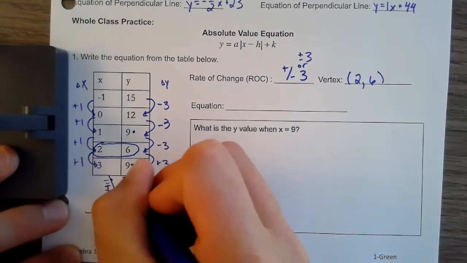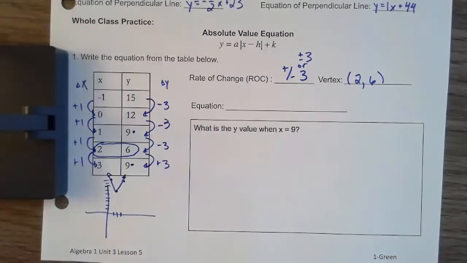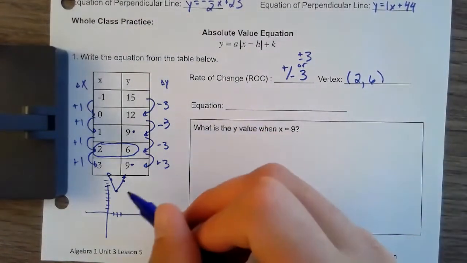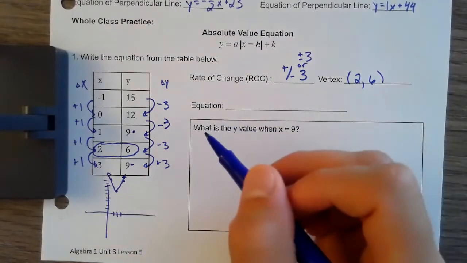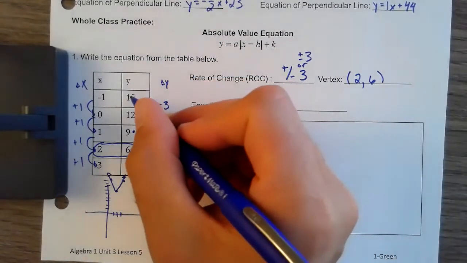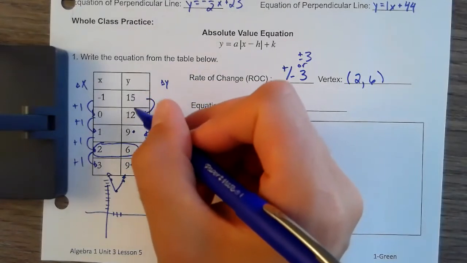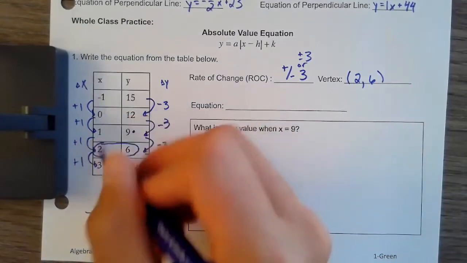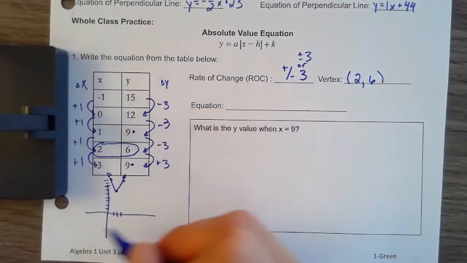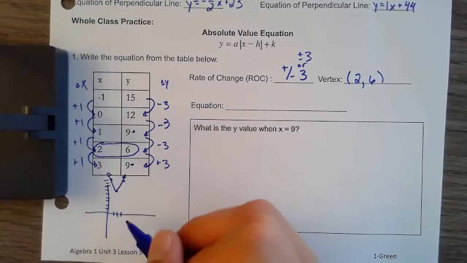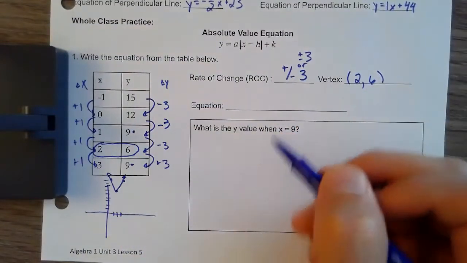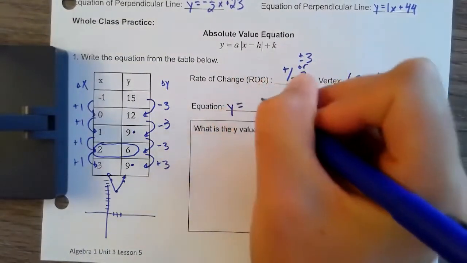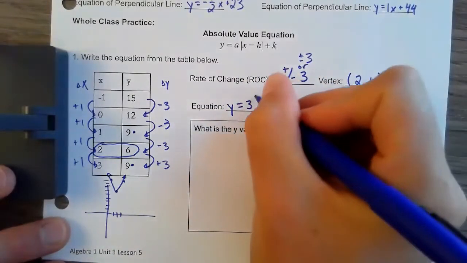So when I connect those, I see that this is an absolute value that opens up, and that's what tells us whether the a value, or the slope in the equation, is positive or negative. So in this case, we want it to be positive. Now, another way you could have decided that is that the equation starts off decreasing and then starts to increase. I would be careful with that because it depends on the pattern with our x values. So drawing your graph is going to be the most reliable way to truly decide what sign we want in our equation. So we're going to say y equals 3, absolute value.